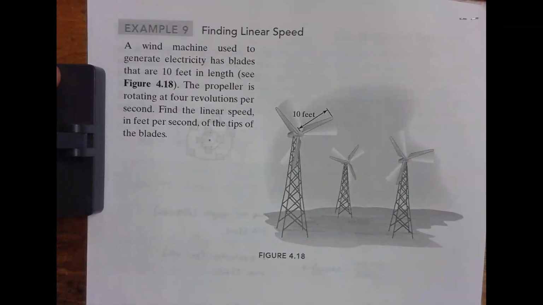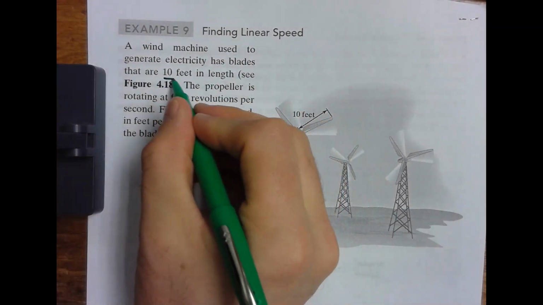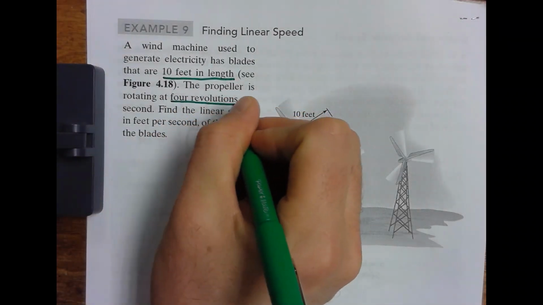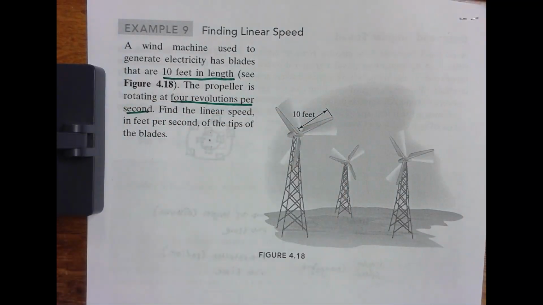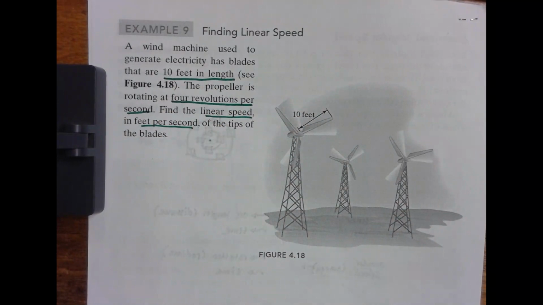All right. A wind machine used to generate electricity, same kind of wind machine that we have not too far from school here, has blades that are 10 feet in length. Always a good idea to underline and identify any mathy words or parts that we might need. The propeller is rotating at 4 revolutions per second, which is pretty fast. It says find the linear speed in feet per second of all the tips of the blades.